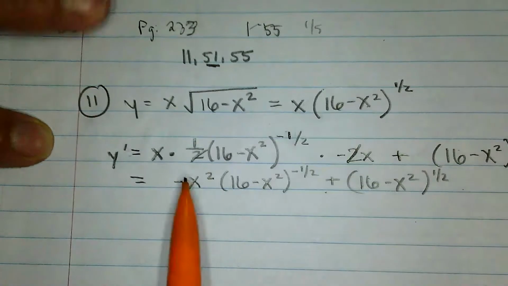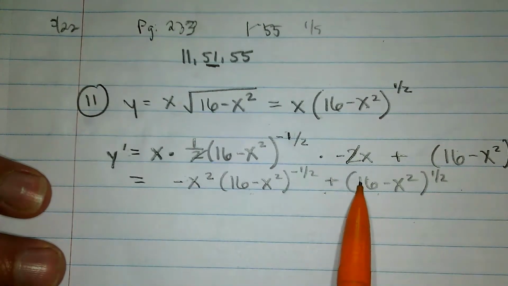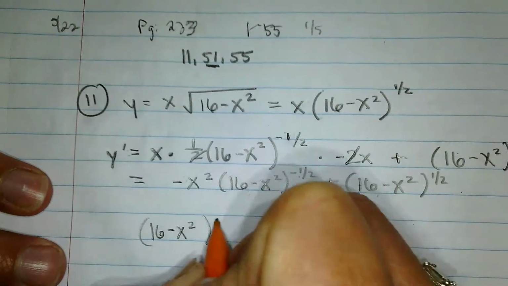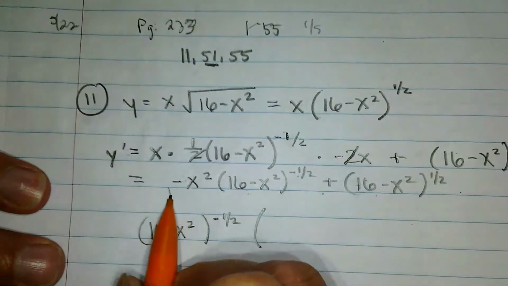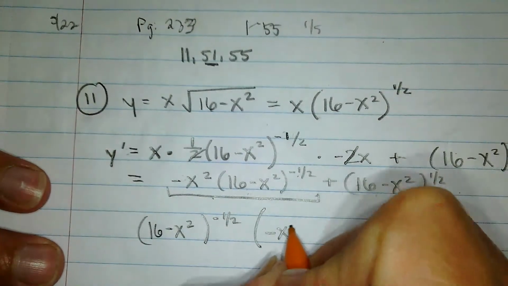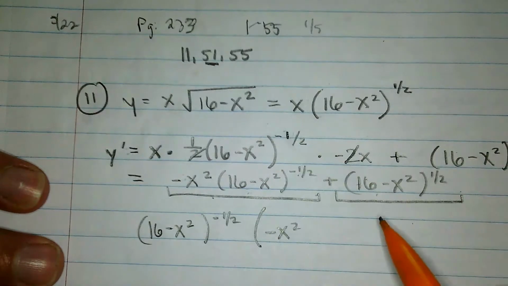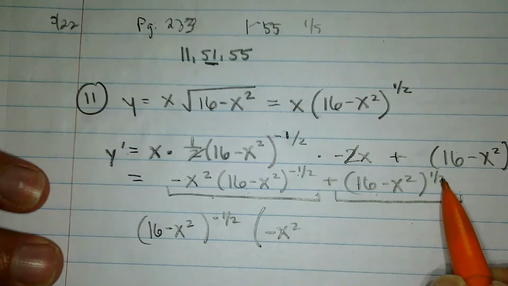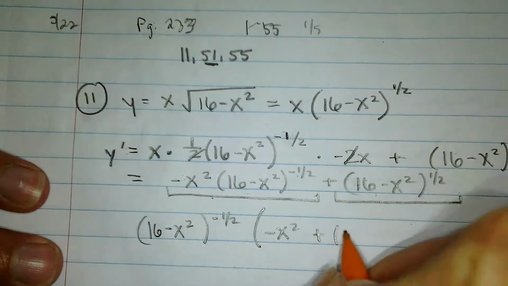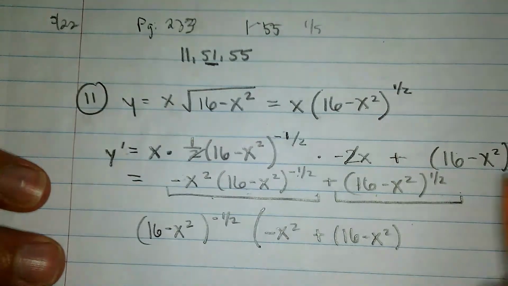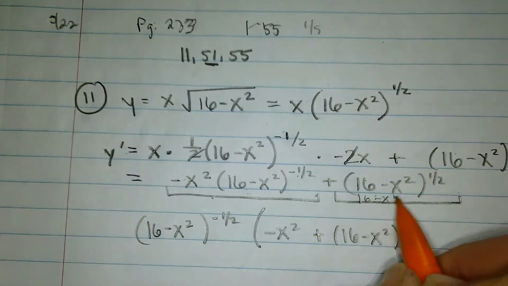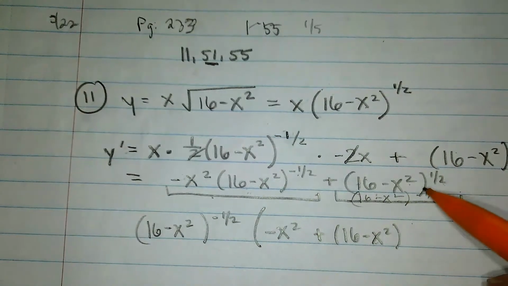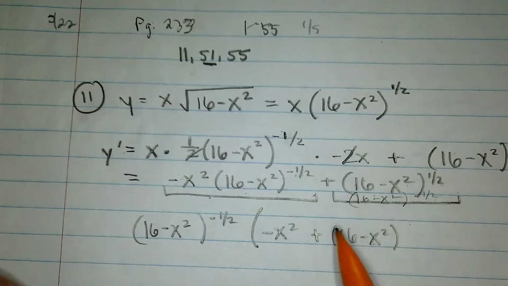positive 1/2. To factor that, I take out the common factor to the smaller of the two exponents, which is a 16 minus x squared to the negative 1/2 power. That leaves me on this term a negative x squared. And on this term, when I divide out that negative 1/2 power, you have to subtract exponents, so you're going to get 16 minus x squared to the first power. Because when I divide out that negative 1/2 power, you keep the same base and subtract exponents. 1/2 minus negative 1/2 is 1.